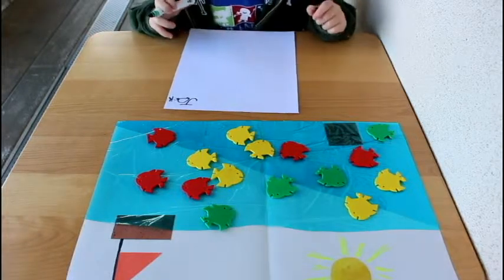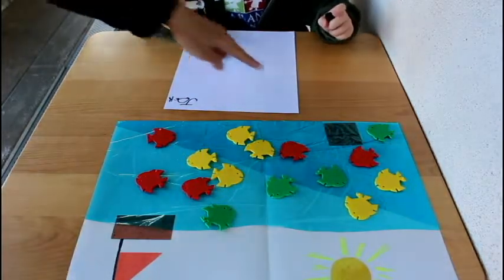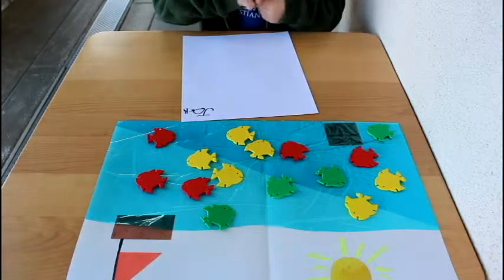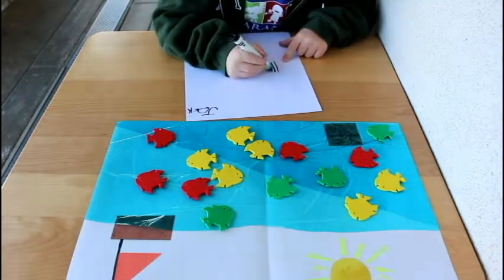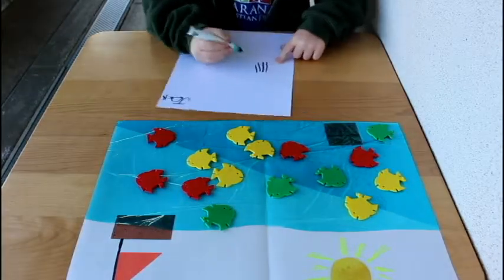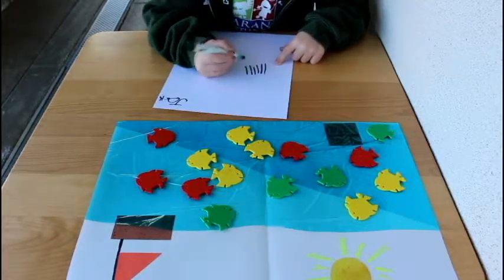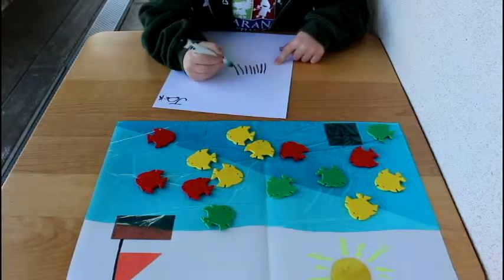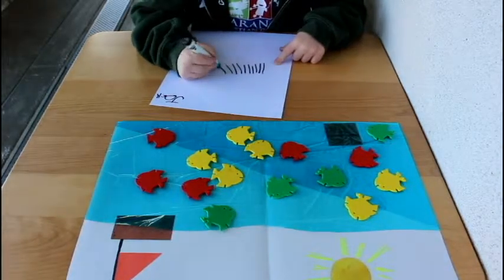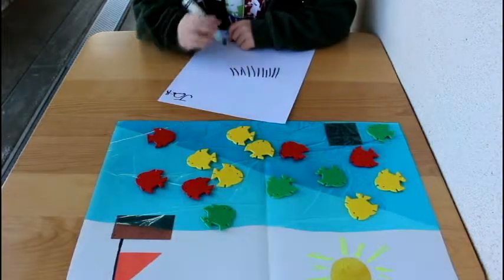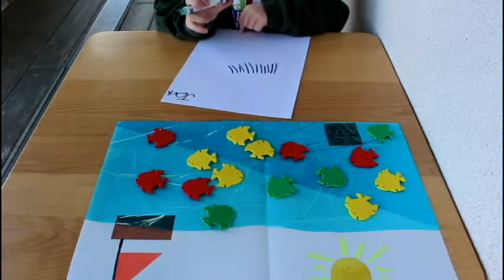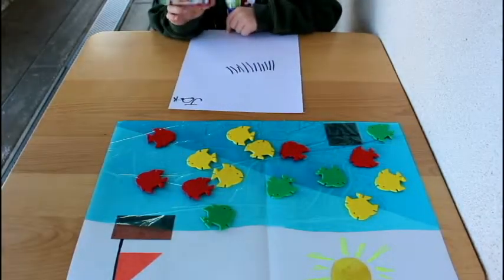Okay, now I want you to do a tally mark from here and put a tally mark of how many fish you've counted. 1, 2, 3, 4, 5, 6, 7, 8, 9, 10, 11, 12. Okay, how many was that? 12. 12 in all?